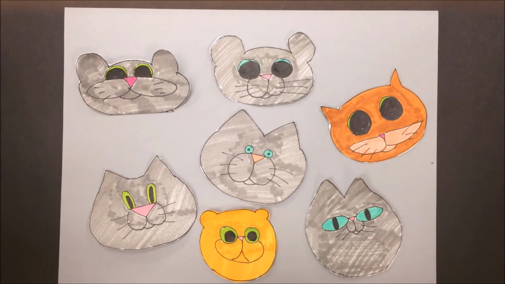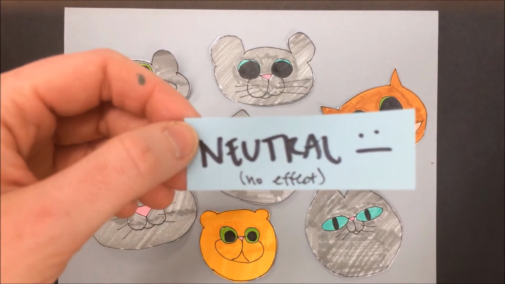Now, hopefully most cats aren't having to eke out an existence on the streets hunting for mice. Hopefully most of these cats are adopted and living in loving homes. In that case, their fur color doesn't matter, and it's a neutral or no effect adaptation.